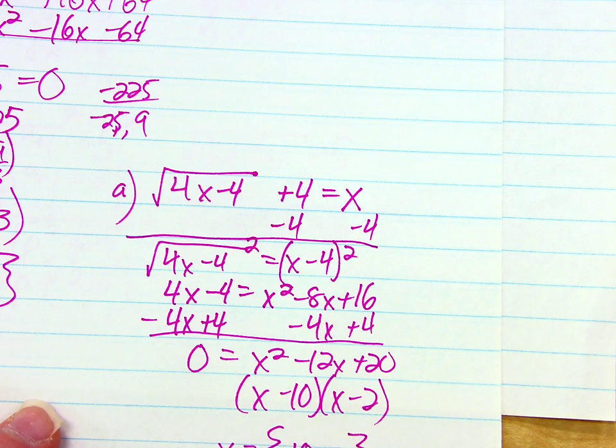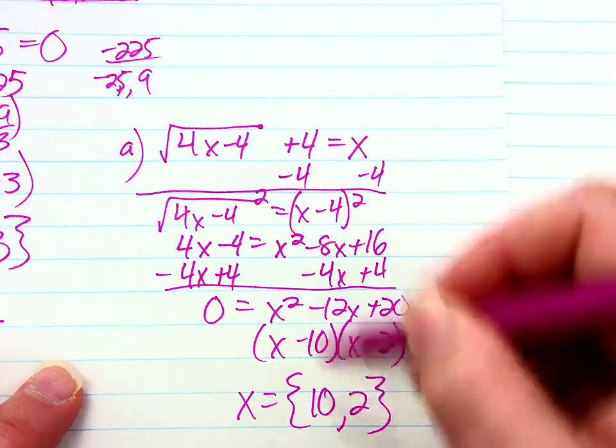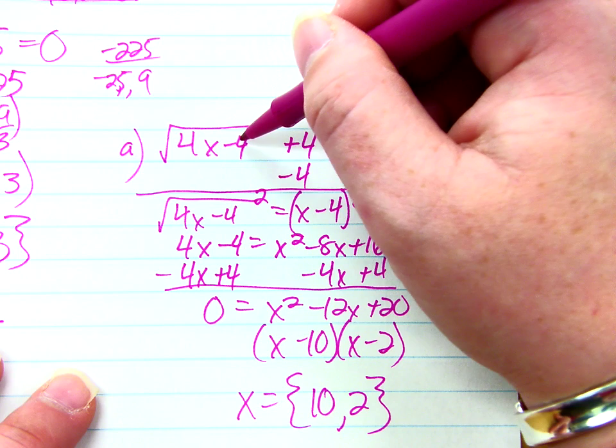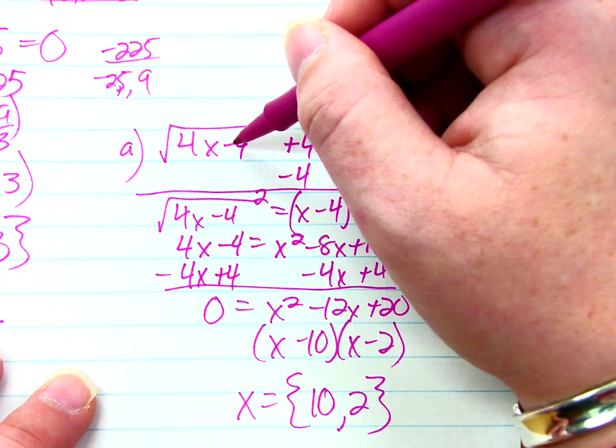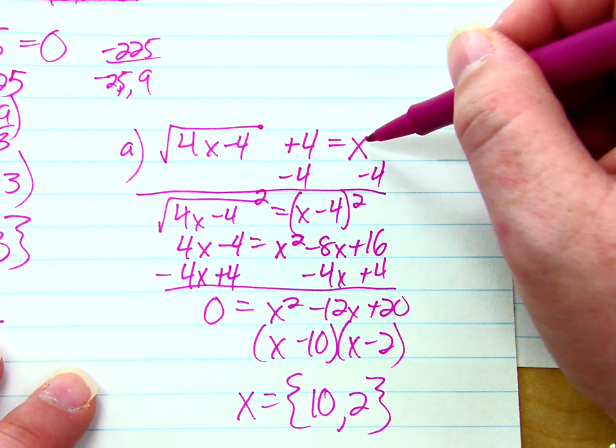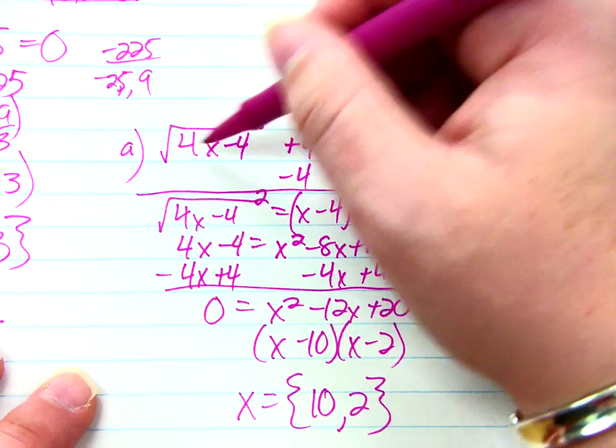You should be checking these. Let's just pop them in. Especially these are pretty easy ones. Pop that in. 4 times 10 is 40. Minus 4 is 36. The square root of 36 is 6. 6 plus 4. Does that really equal 10? Yes. Okay, let's try 2.